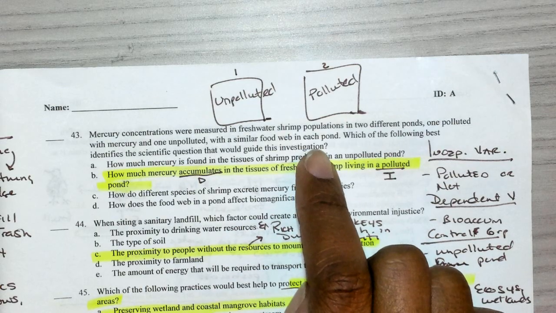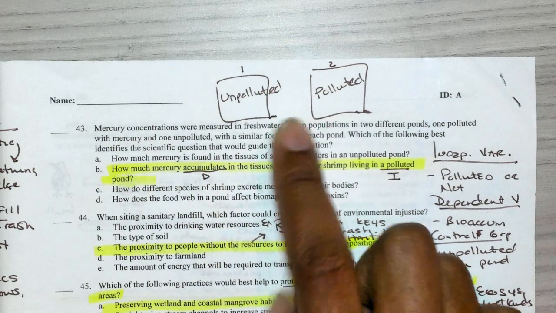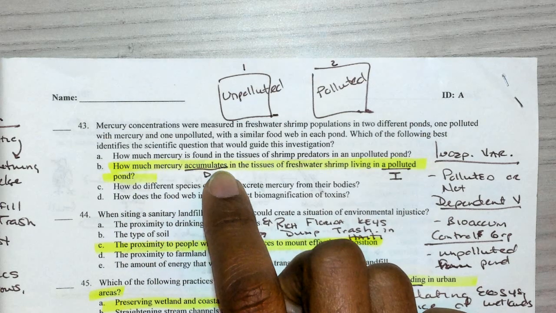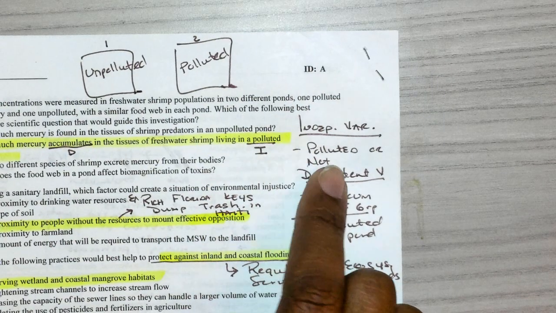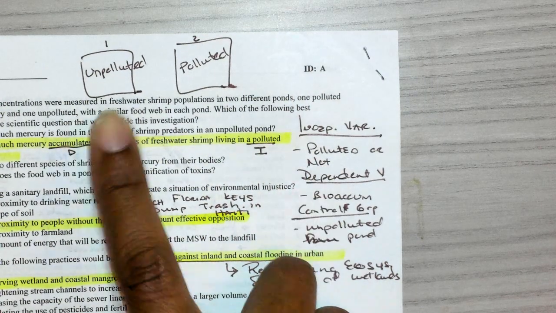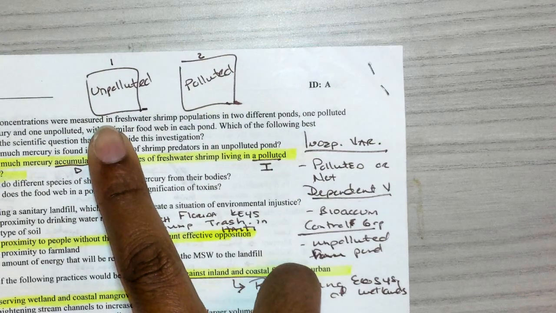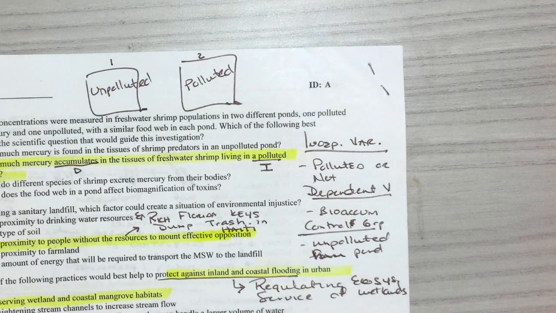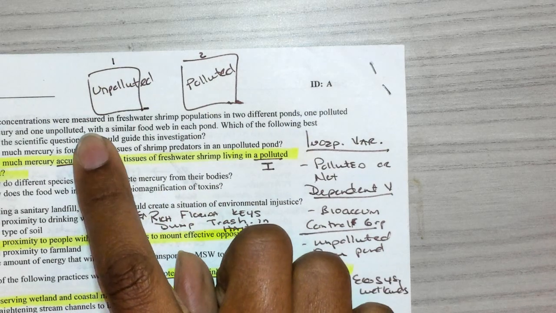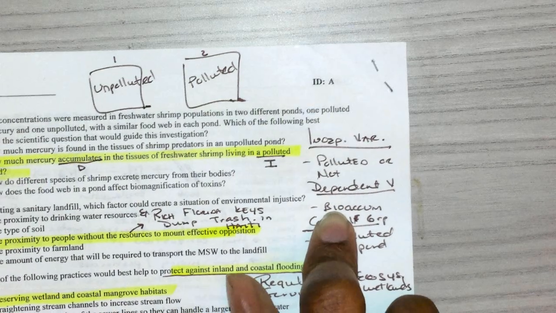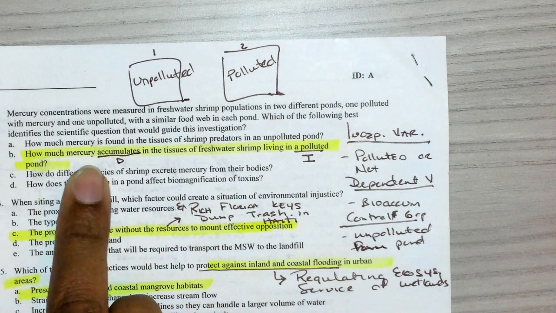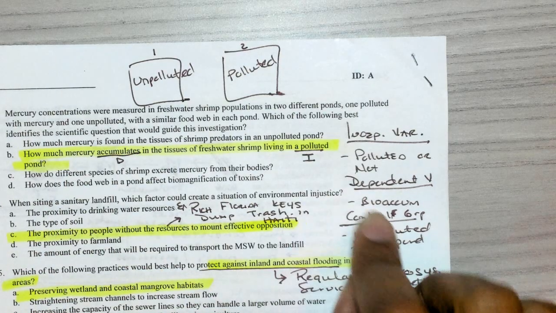Which quality best identifies the scientific question that would guide this investigation? Well, you want to know what mercury is doing in the polluted pond. Okay, so the question is how much mercury accumulates in the tissue of freshwater shrimp living in the polluted pond? Absolutely. The independent variable is whether the pond is polluted or not. Independent is going to be what you're manipulating, what you're changing, what's different. Well, this one's polluted, this one's not. Dependent variable is what you're measuring. What are you measuring? How much of that mercury accumulates in the tissues of the shrimp.